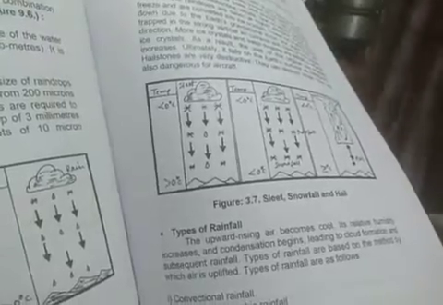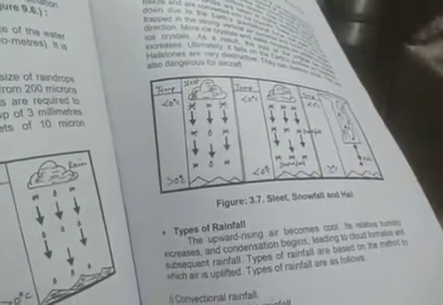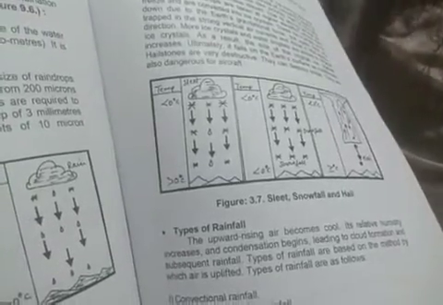Types of rainfall. The upward rising air becomes cool, its relative humidity increases and condensation begins, leading to cloud formation and subsequent rainfall. The types of rainfall are based on the method by which air is uplifted. These types of rainfall are as follows. First, convectional rainfall. Second, relief or orographic rainfall. Third, cyclonic rainfall and frontal rainfall.